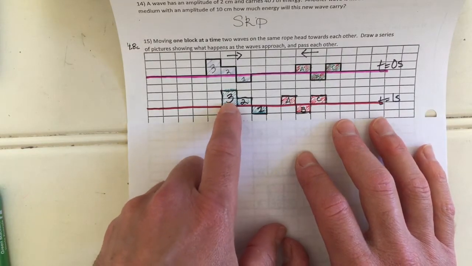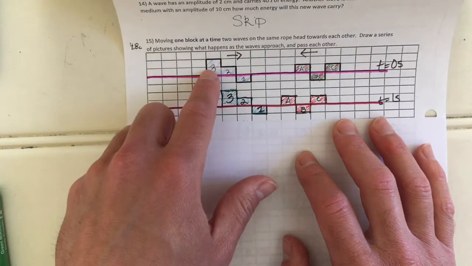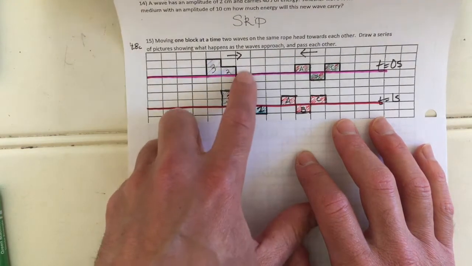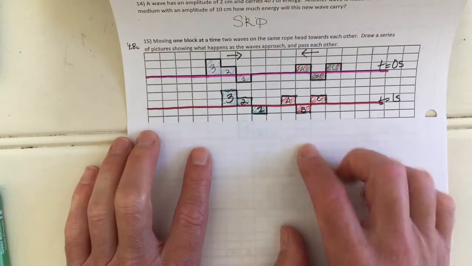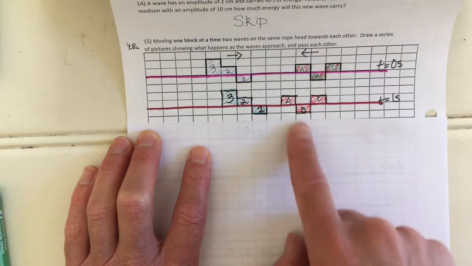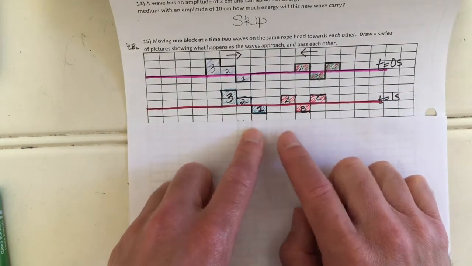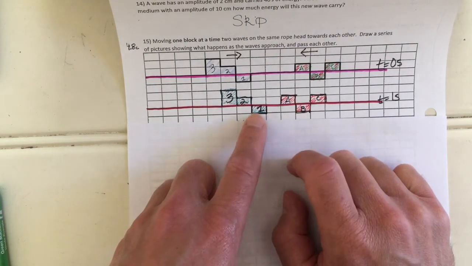So when this blue wave shifts, it's just going to shift over to the right one. So 3 moves over to the right one, 2 moves over to the right one, 1 moves over to the right one. A moves over to the left one, B moves over to the left one, C moves over to the left one. And so that's what you see right here. All right, a second later, we expect the same thing to happen, but now A is going to meet 1, right?